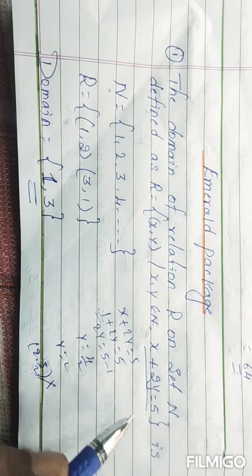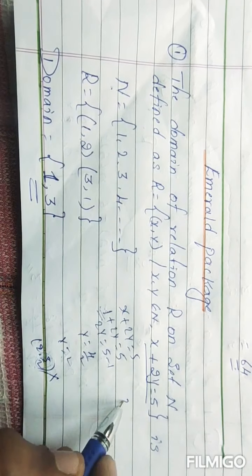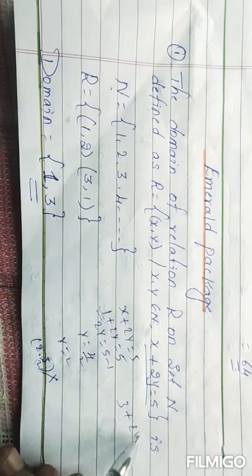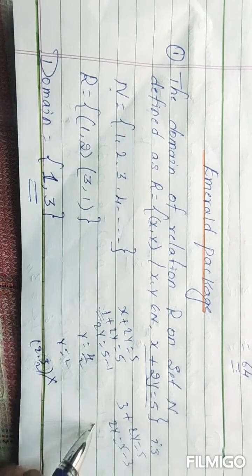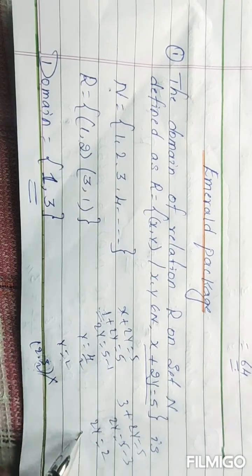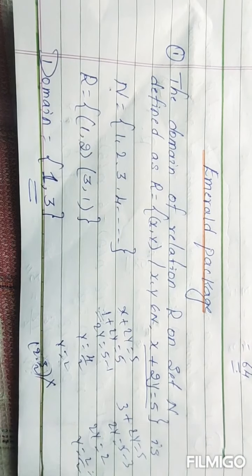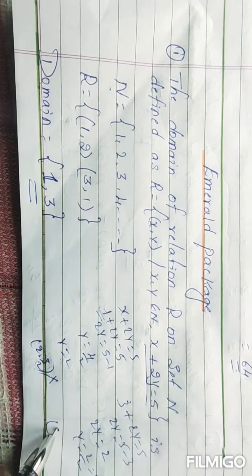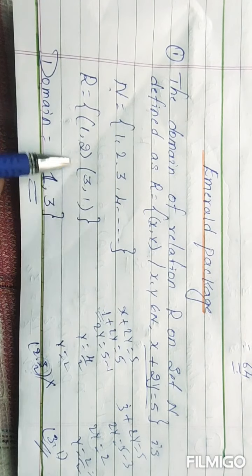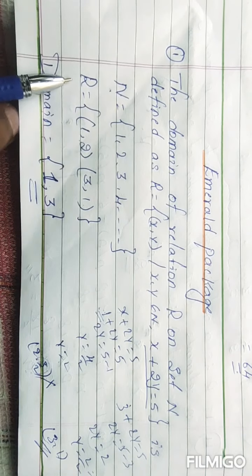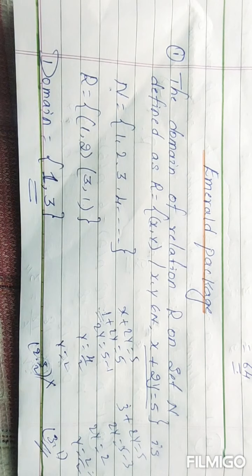Next, if I take 3 in the place of x: 3 plus 2y equals 5. Then 2y equals 5 minus 3, so 2y equals 2, then y equals 2 by 2 equals 1. So when I take x equals 3, I am getting y equals 1. Both are natural numbers. That is an ordered pair of relation R.